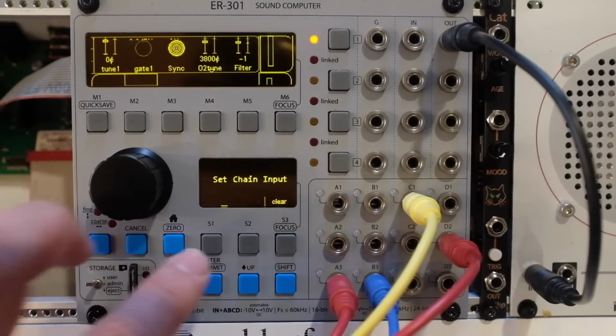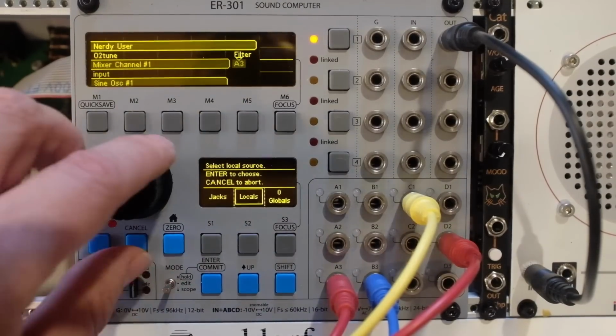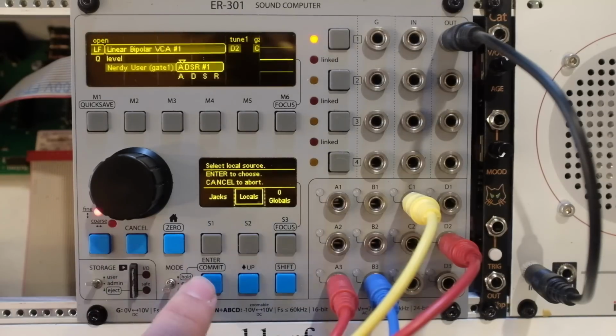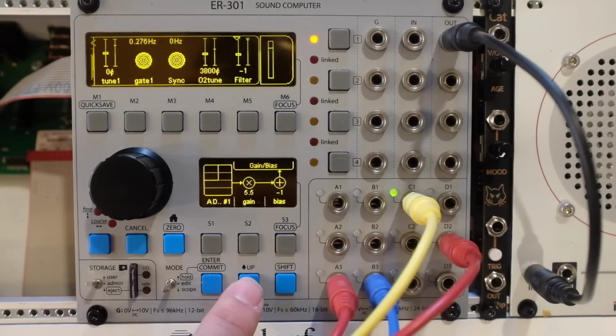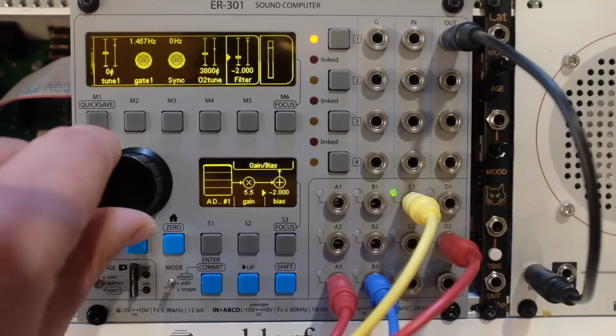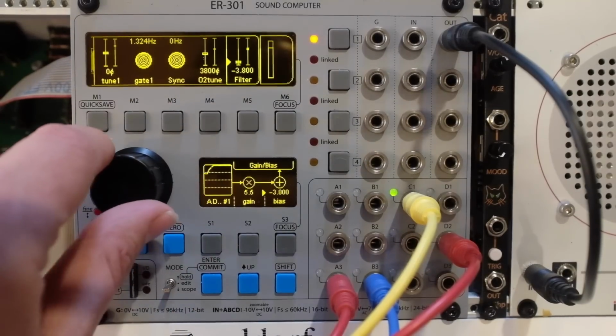So remember, I can do that. I can have an external source, or I could choose to have a local source, maybe something traditional like my ADSR envelope. And then I can actually use this knob as further tweaking of that envelope.